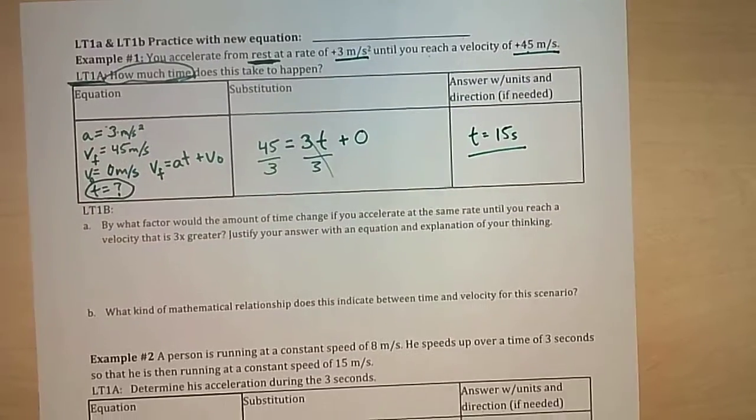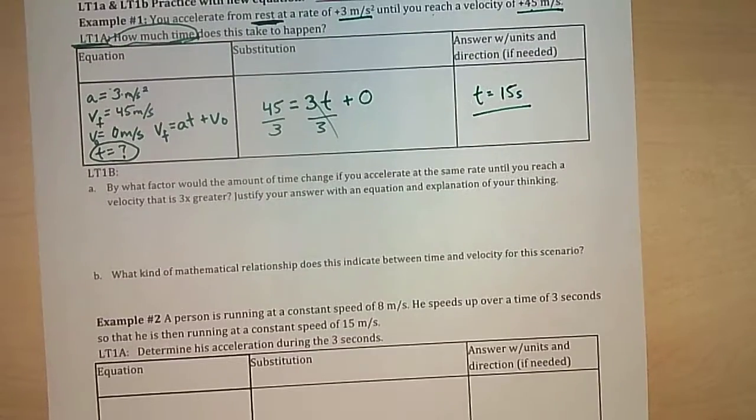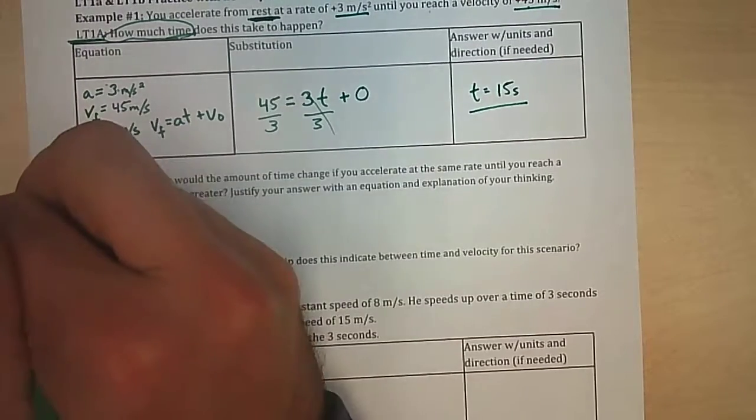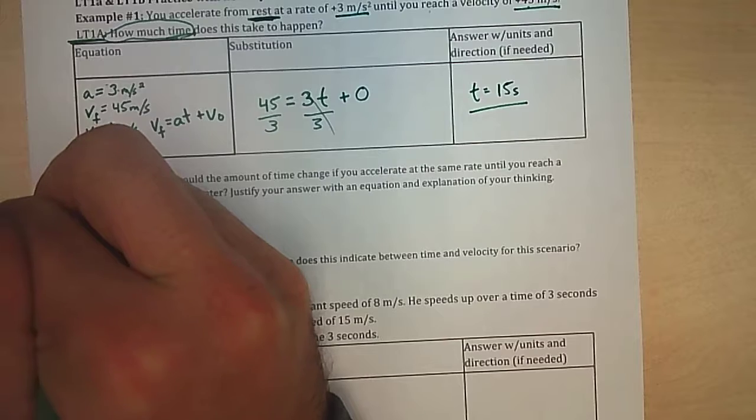Now let's go to LT1B. And I'm going to show both methods for proportional reasoning right here. So the first one I'm going to show is the one-to-one method.